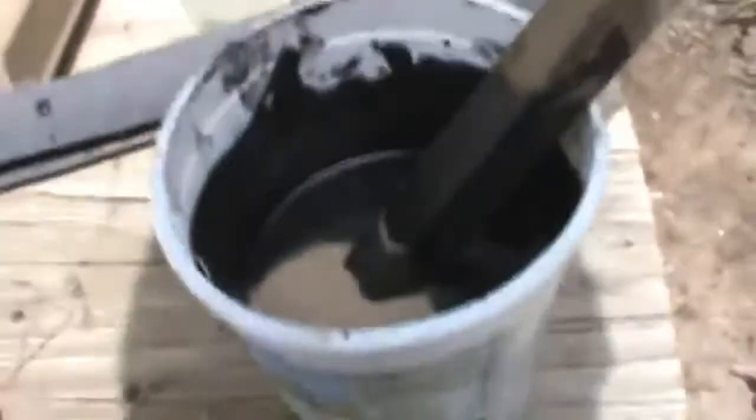And usually you want to mix about double. So if you're using 8 ounces of resin, you want to add at least 8 ounces of sand. What I like to do is just pour it to the point where I notice it's starting to get real thick, but not so thick that I can't pour it out of the container. You still want to be able to pour it. Okay. All right. So as you can see, that's a nice consistency. That's perfect.